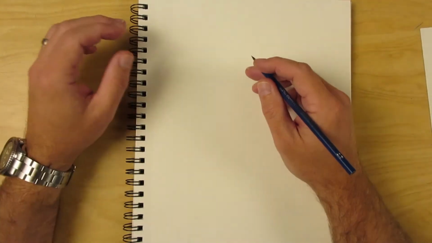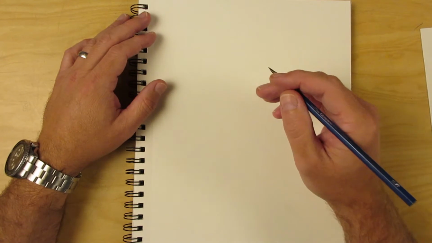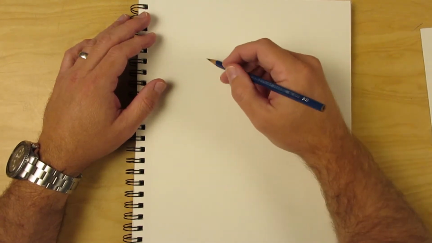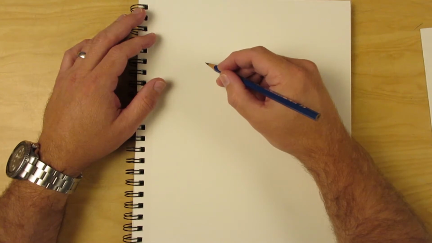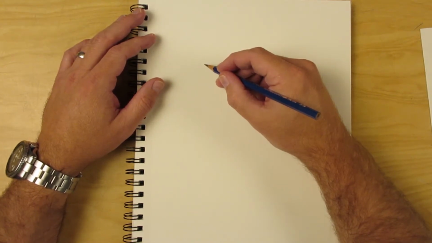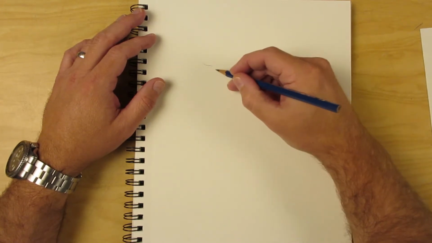Okay, so for drawing negative space, you really have to start to think about the space itself and how it plans out. And we want to think about individual shapes. So if I'm looking at the same thing that we were just looking at a second ago, I want to start to think about how this space plays out.